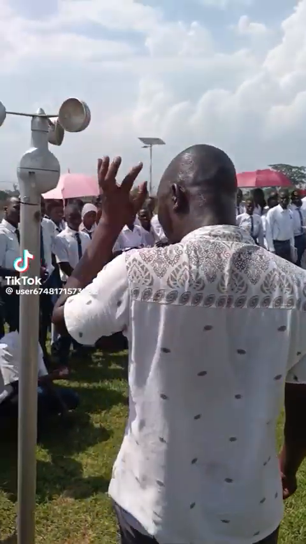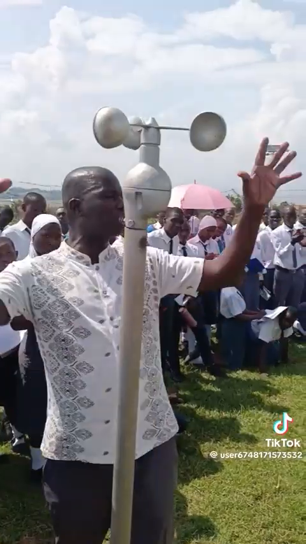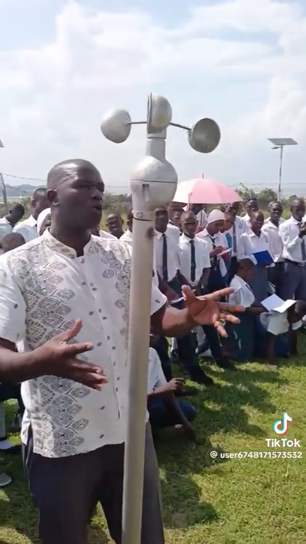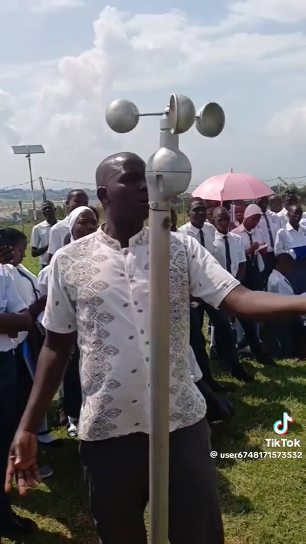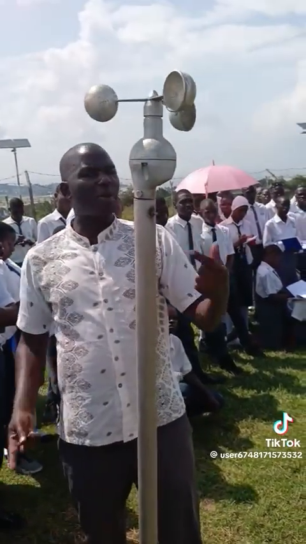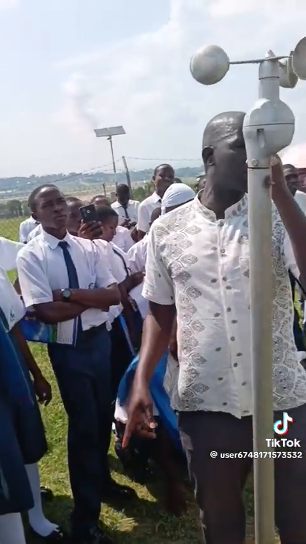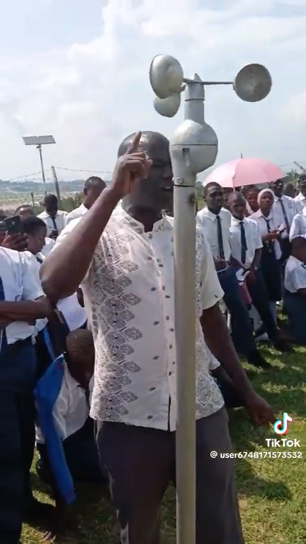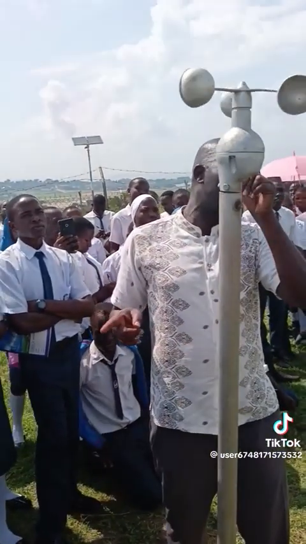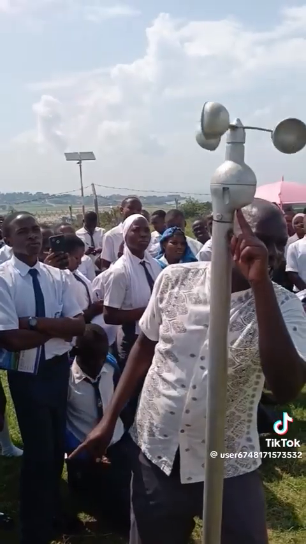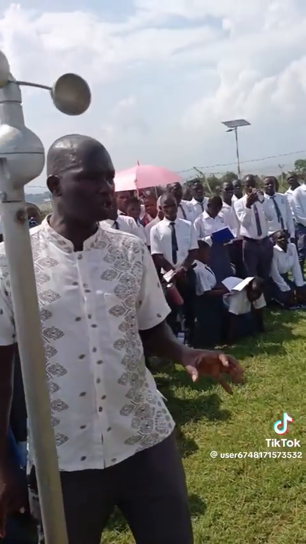This is what is called a cup anemometer, and this is made out of aluminum. Why aluminum? Because it's light. All together. Now, what happens here? Well, as the wind flows, the wind enters inside the cups and forces the cups to spin or rotate. So the faster the flow of wind, the faster the rotation of the cups all together, and the higher the figure we shall get here in kilometers per hour or meters per second.